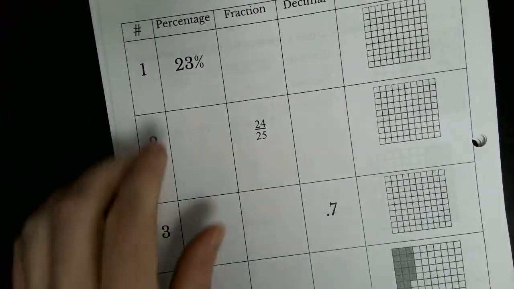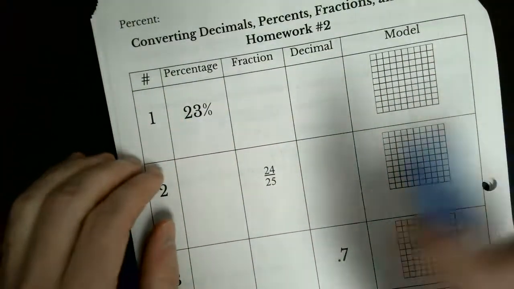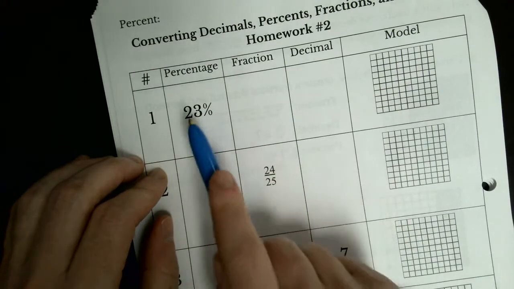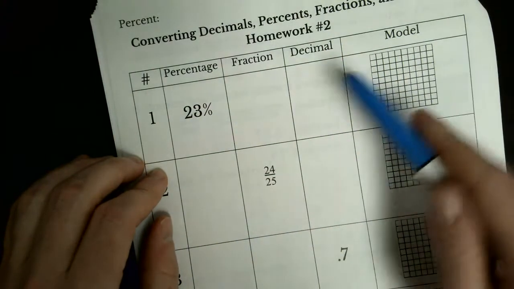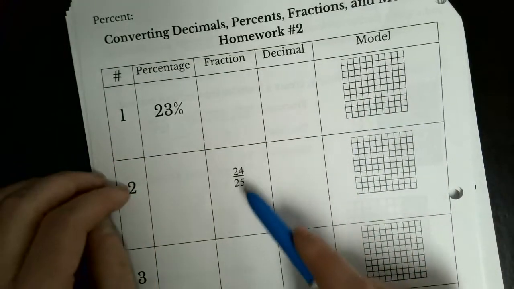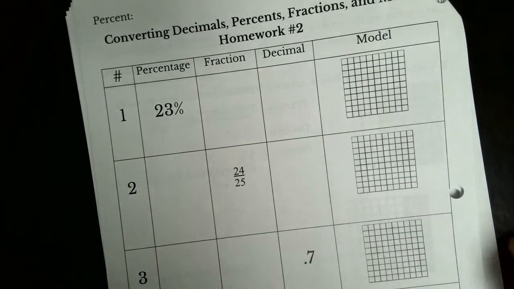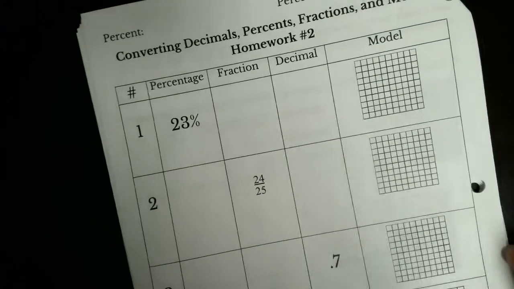So what we're going to do is we're going to be given one bit of information on this piece of paper. For example, in the first row, we're given the percent. We're going to find everything else, the fraction, decimal, model. Second example, we're given the fraction. We're going to find the percent, decimal, model. So we're going to find whatever's missing for that particular row.